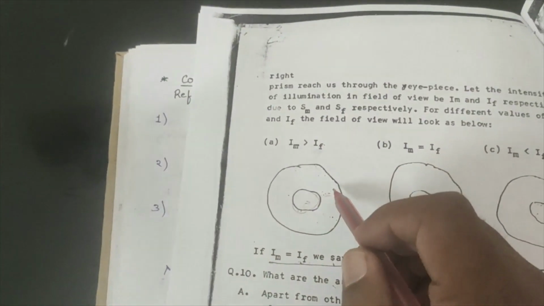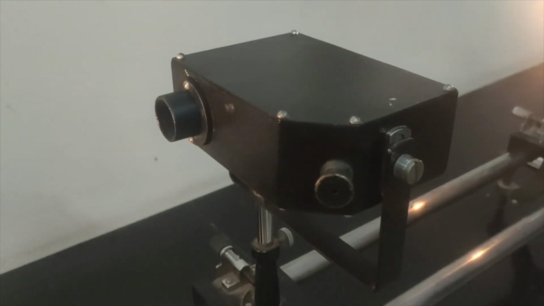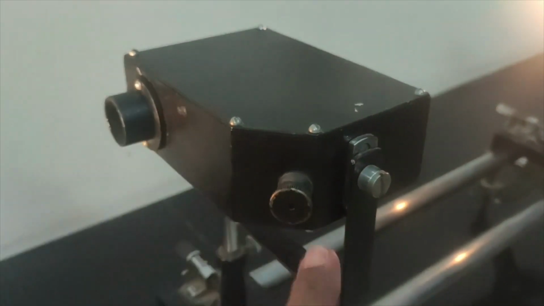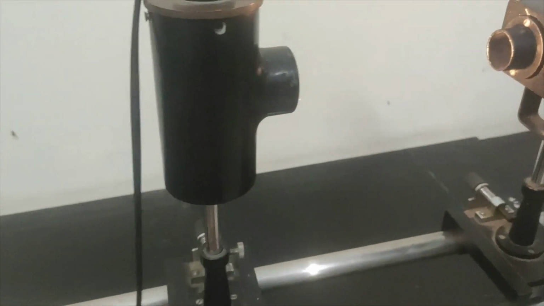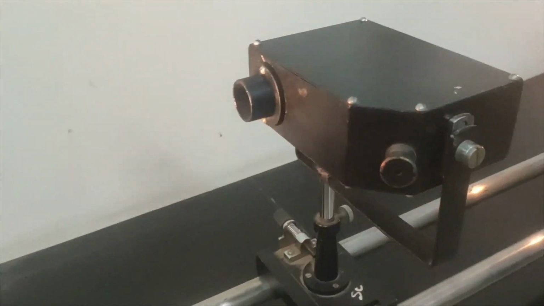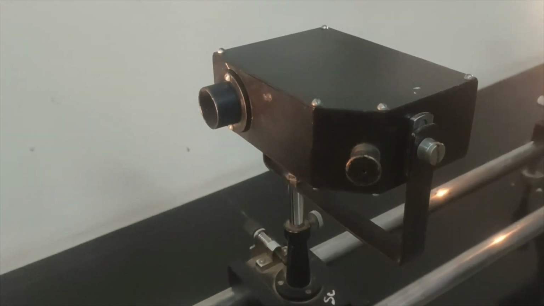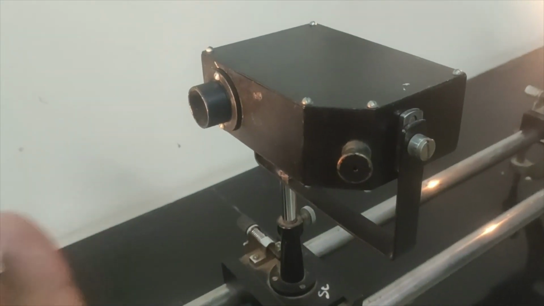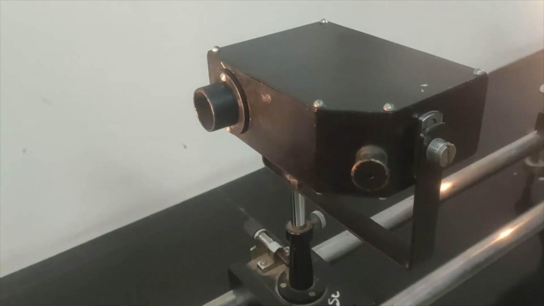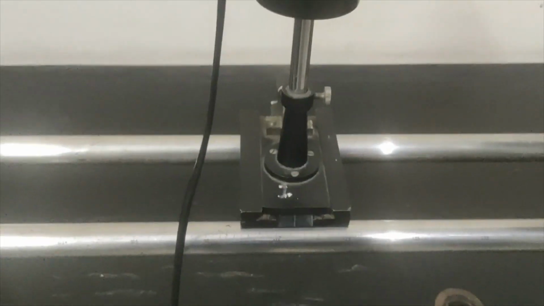I have to move the SM and try to make the intensity of these two areas the same. By adjusting the position of the source, you have to find the position where the intensity of the two circles becomes almost equivalent. At that position you have to note the position of the SM.